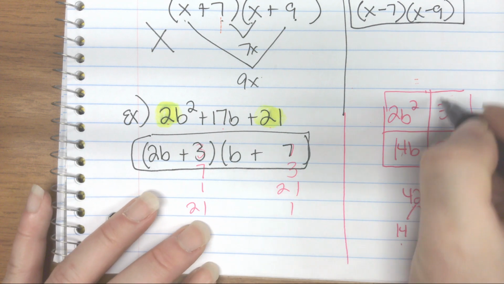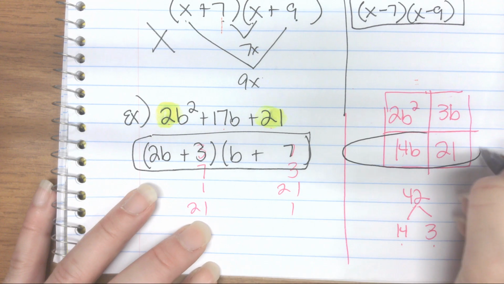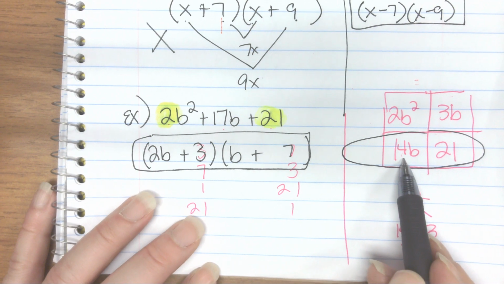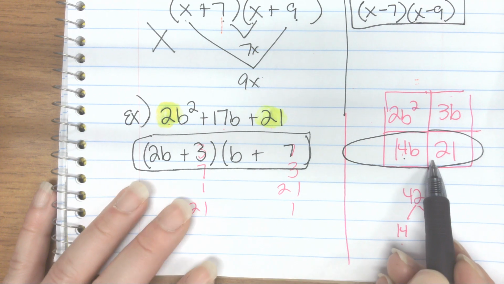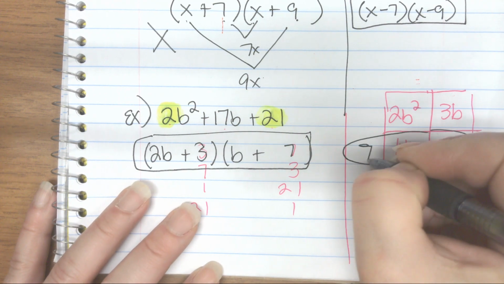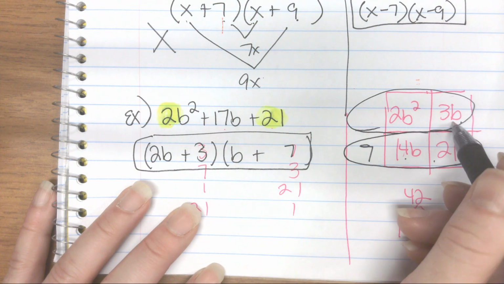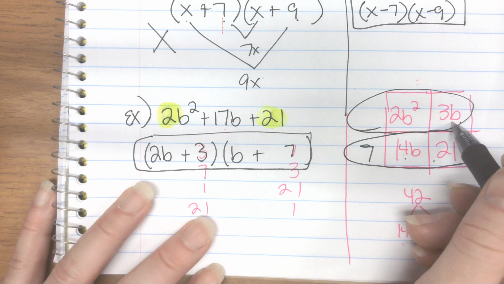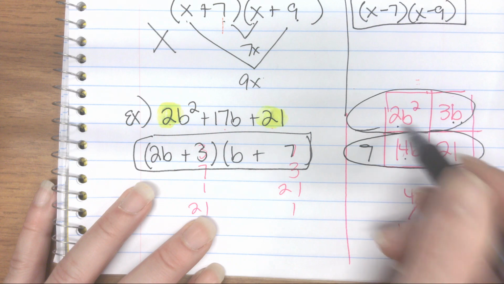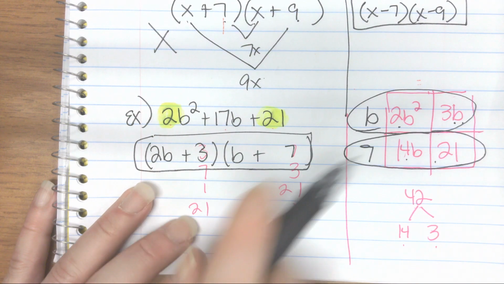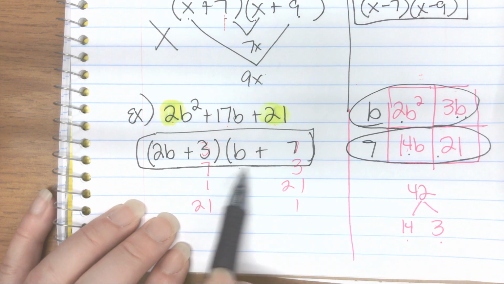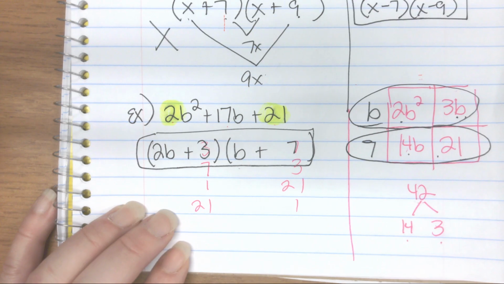So, what's the GCF of 14b and 21? 7. What's the GCF of 2b squared and 3b? Just 1b, yeah. So one of my factors is b plus 7. See that right there? Let's go up.